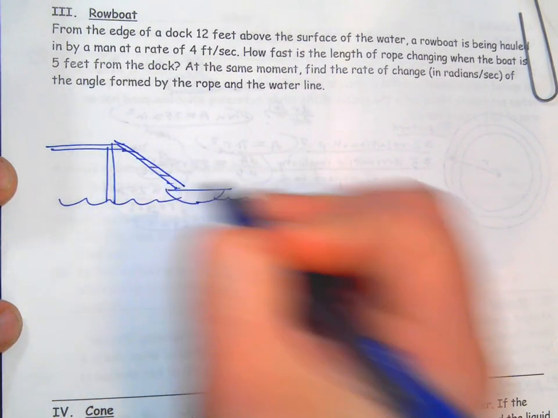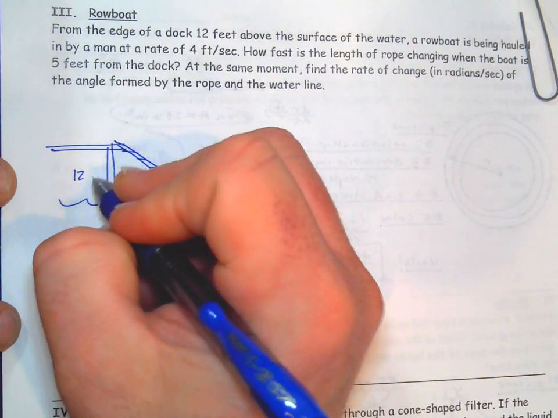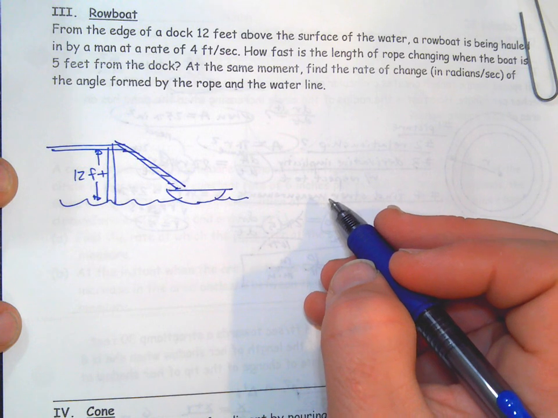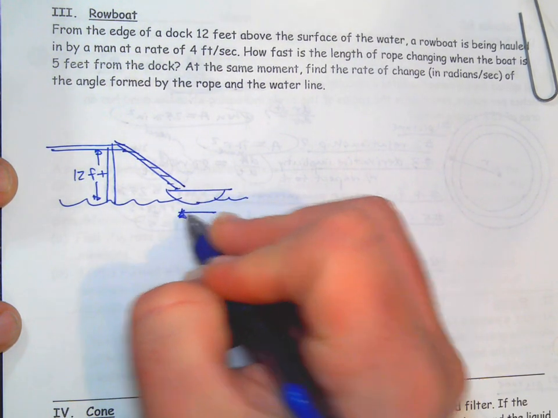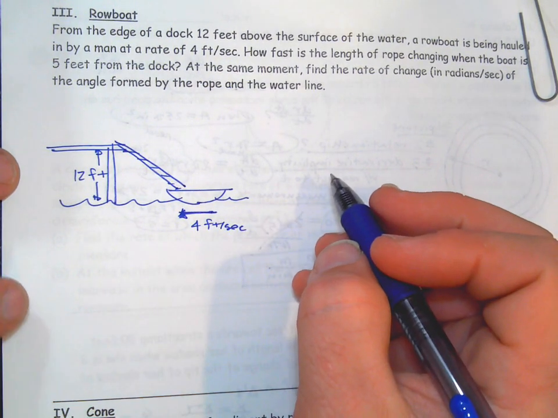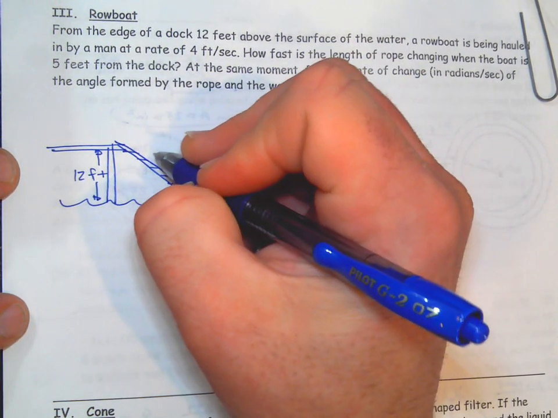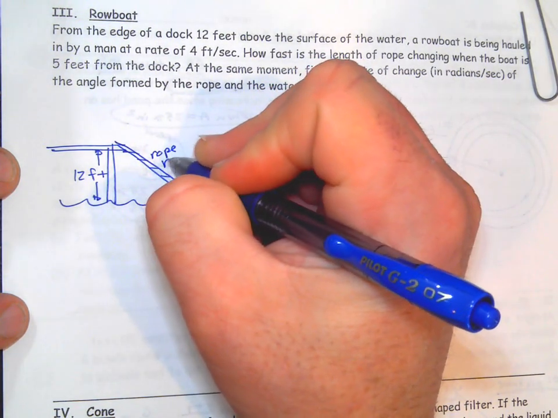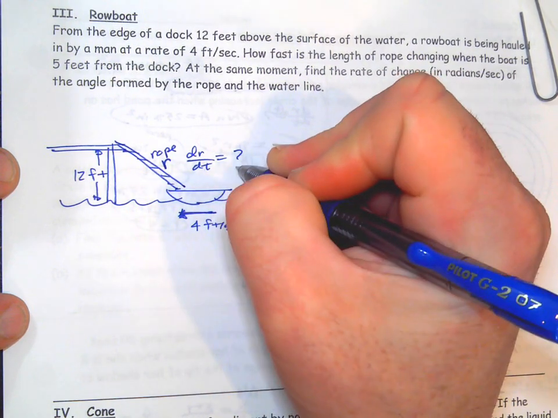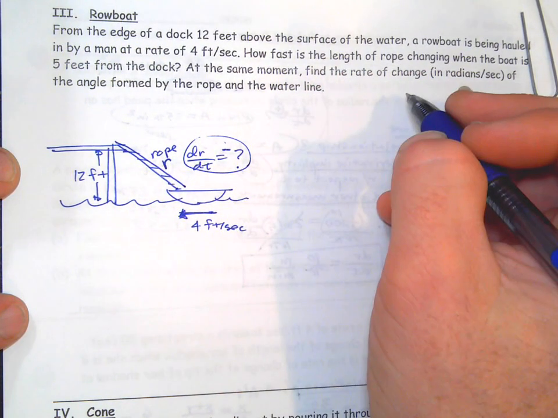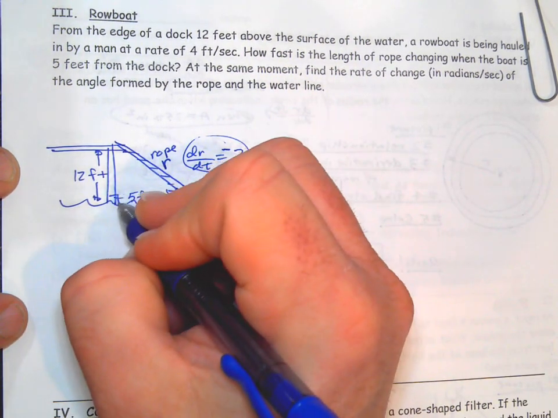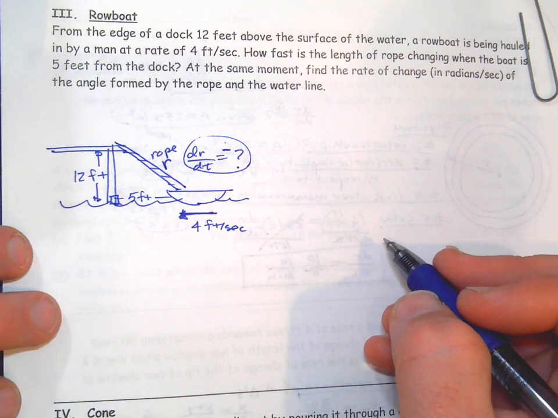So, dock, 12 feet tall all the time. Rowboat being hauled in by a man at a rate of 4 feet per second. How fast is the length of the rope changing? Here's a rope. We could call it r if you want. So we want to find dr/dt. Now, it should be negative because the rope should be getting shorter. It says when the boat's 5 feet from the dock. Okay.